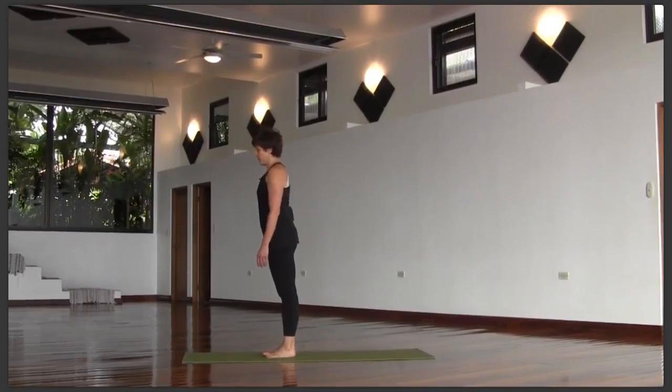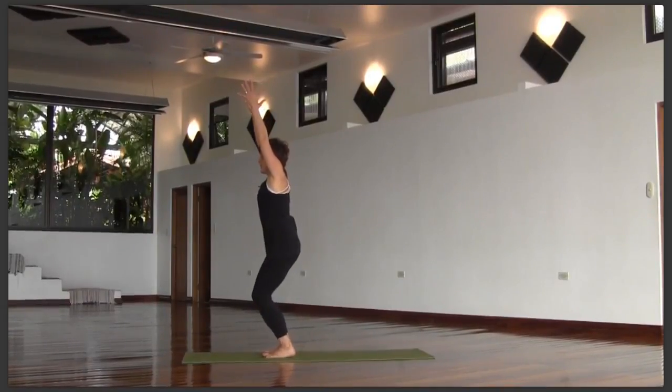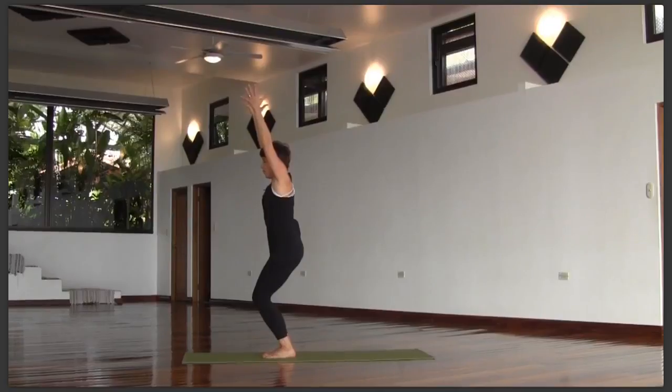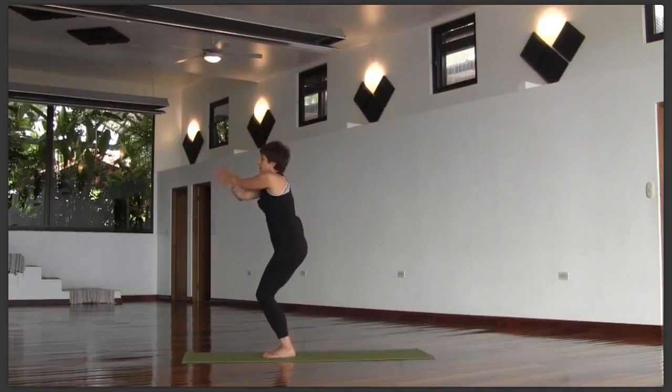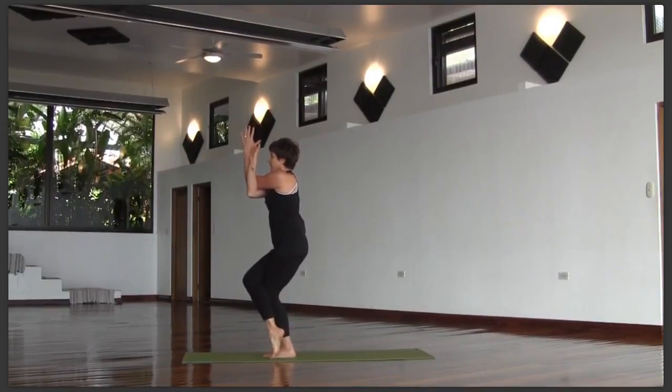Eagle pose. Inhale, reach your arms overhead. Exhale, bend your knees and pause. Lock your core. Breathe in, reach through your fingers. As you exhale, wrap your right arm under your left and lift your right leg up and over. Set your gaze. Find your breath.